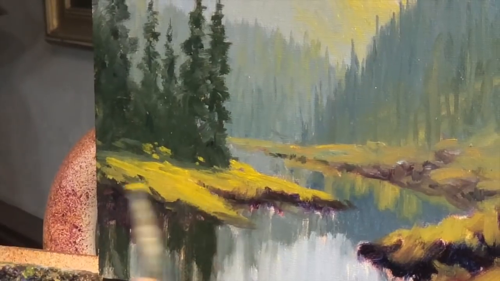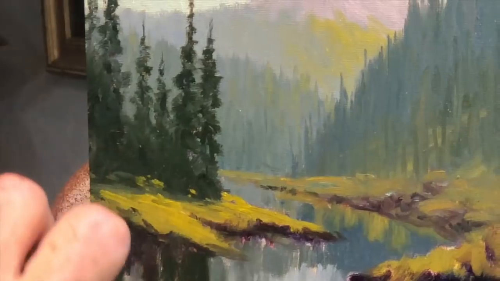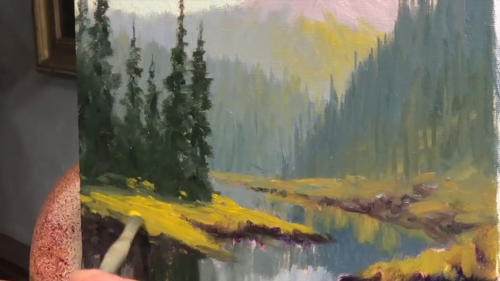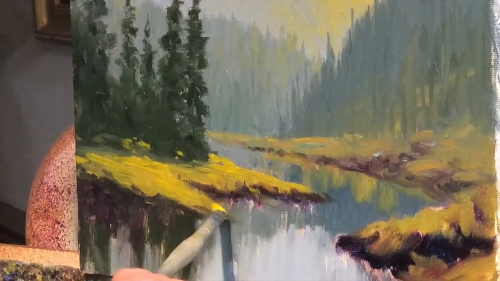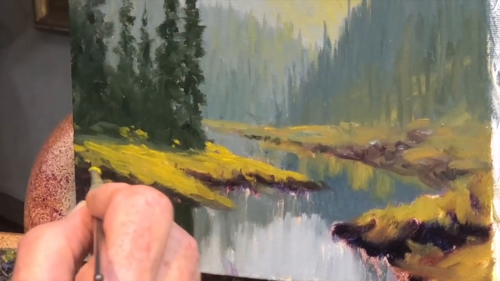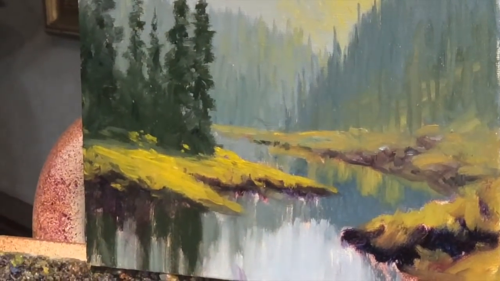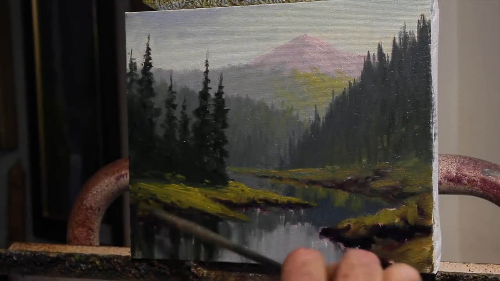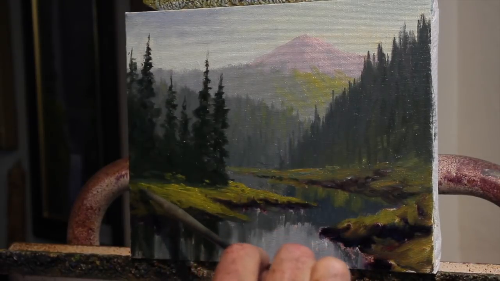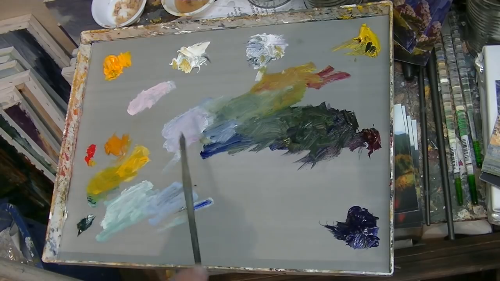I don't have to worry about painting all the detail back in there. I just want the viewer to be convinced that I have painted some detail back into there. Okay, now let's see here. Now I want to come down into here a little bit. The water flows down this way, so I got to bring a little more of this shoreline down here on this side.